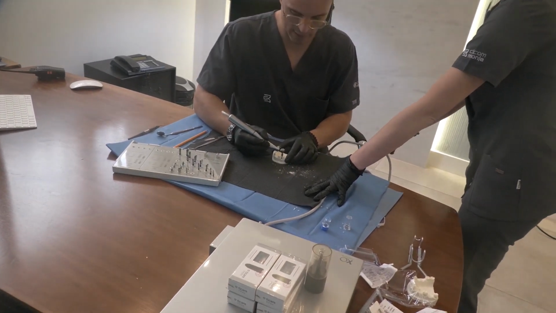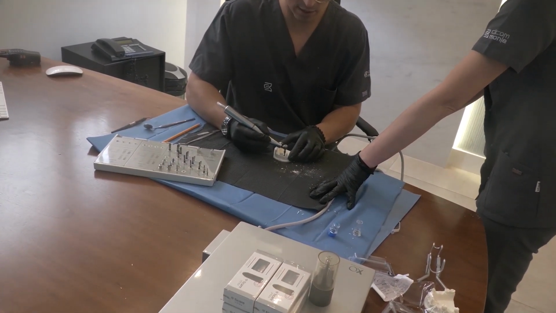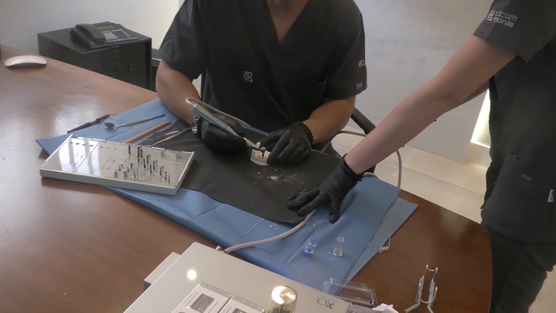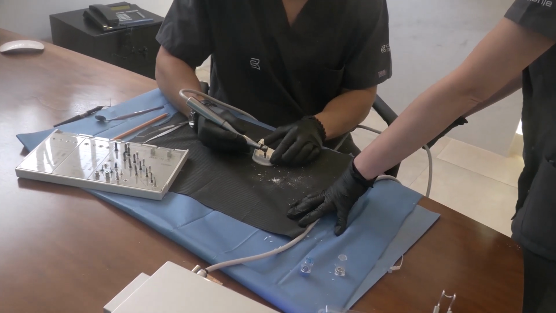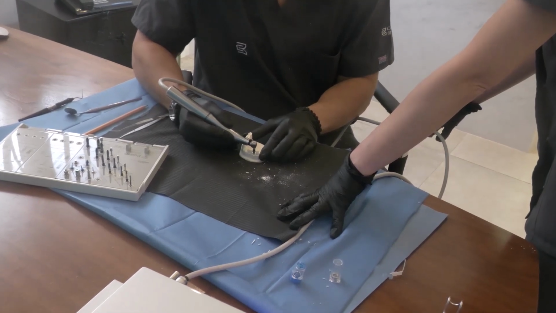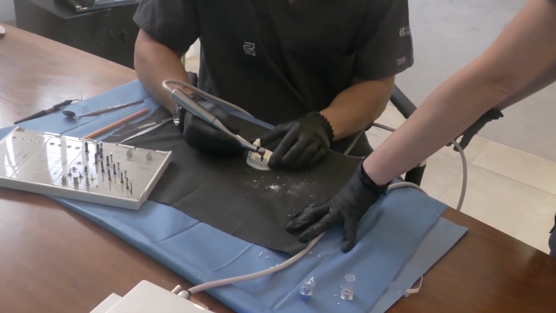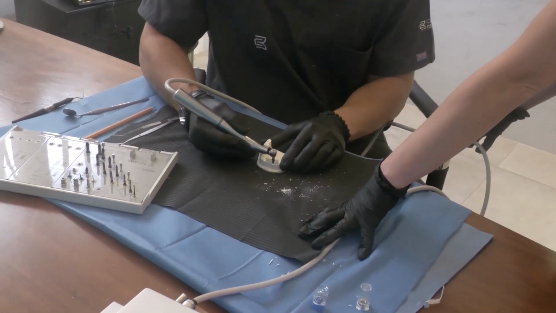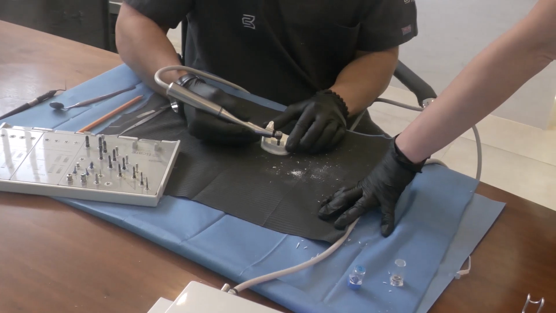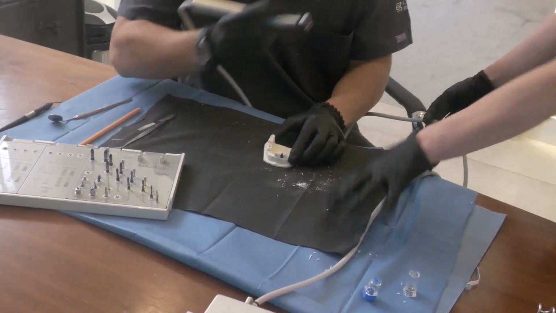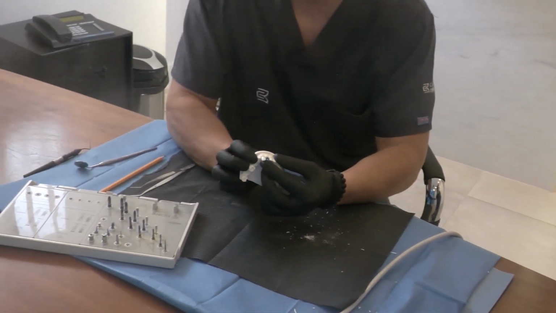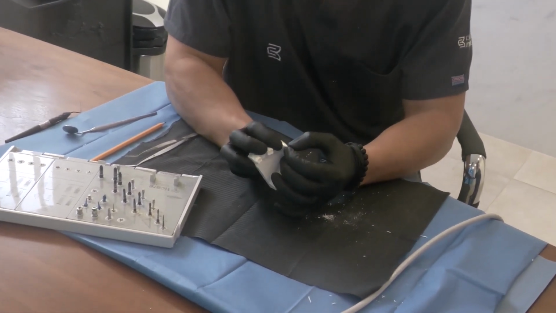So it's placed right at the ideal position. You can see how I have moved the dental implant slightly more towards the palatal in order to promote the emergence profile coming out from the cingulum position, which will provide a benefit in terms of aesthetics.